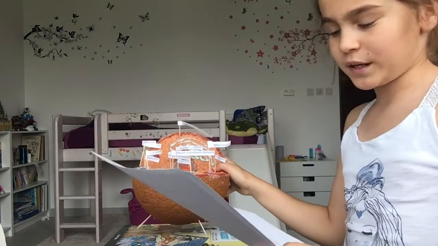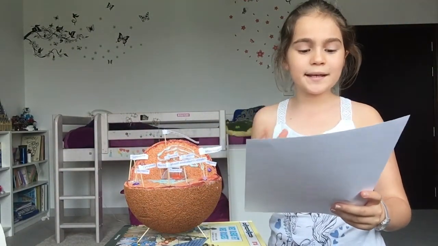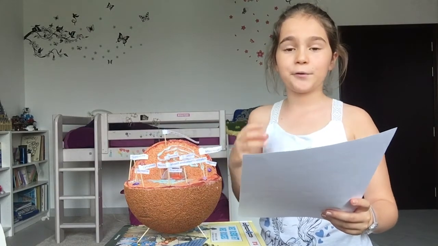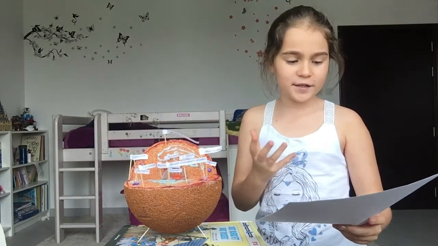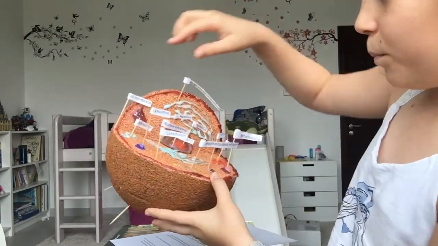The mitochondria. It is an organelle that acts like a digestive system, which takes in the nutrients, breaks them down, and creates energy-rich molecules for the cell. So this is the mitochondria, this little brown thing.